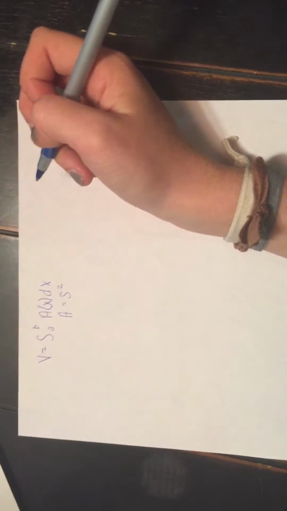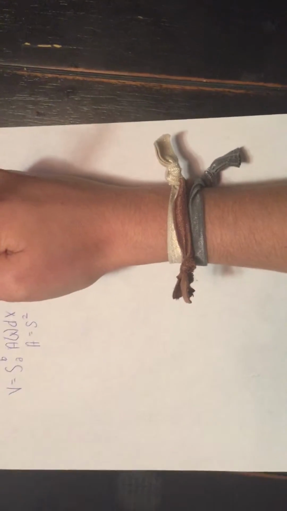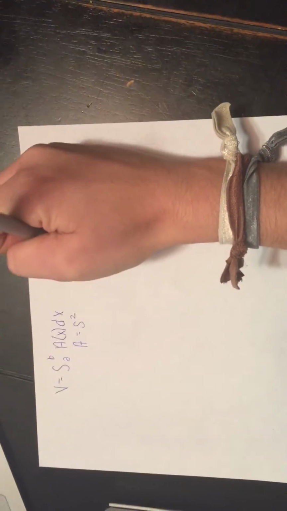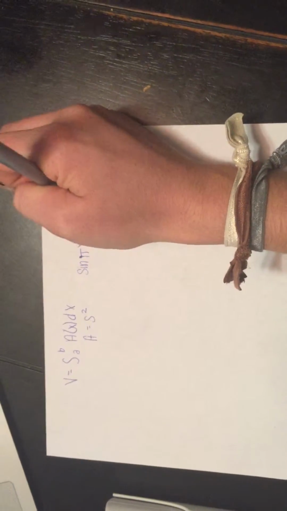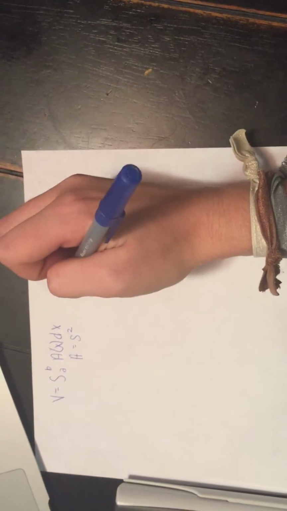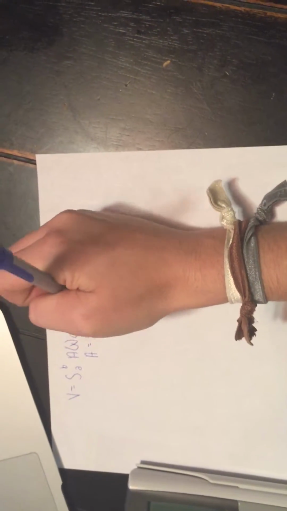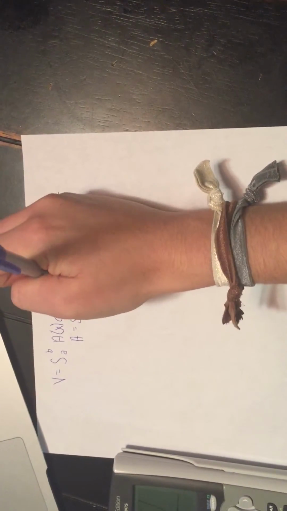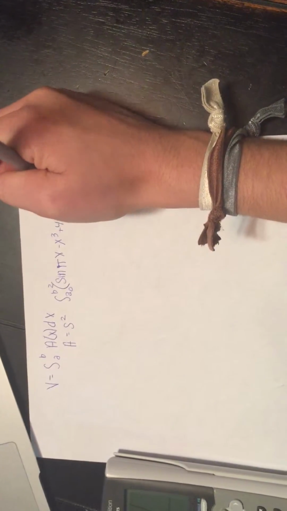So we're going to go back to part A, where we found the area R, which ended up being sine pi x minus x cubed plus 4x. And now that's the side, so we're going to take that side, square it, find the integral from A to B, which is the same as in part A, 0 to 2. And we're going to take the integral with respect to x.